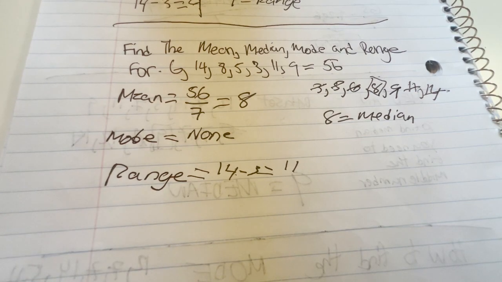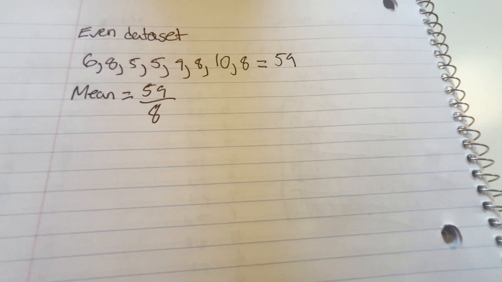Very simple, self-explanatory. Okay, so for the last 2 examples, we've had an odd amount of numbers in the data set. We've had 7 for both. Now I'm going to show you what to do if you have an even amount of numbers in the data set, and we're going to use 8 numbers for this example. Let's do it. So this is our even data set equation.